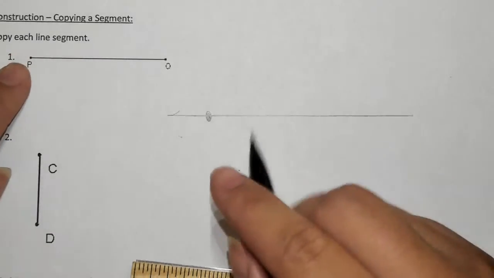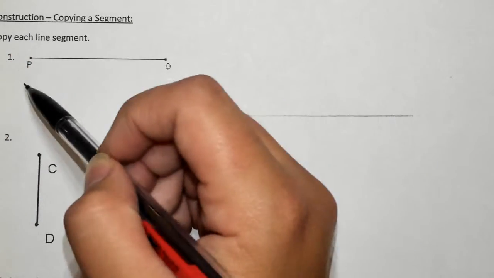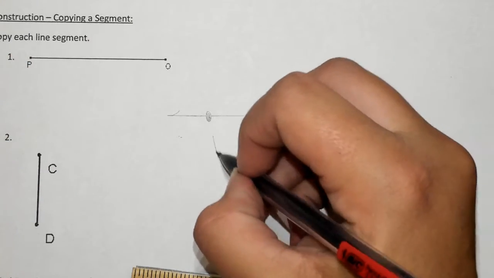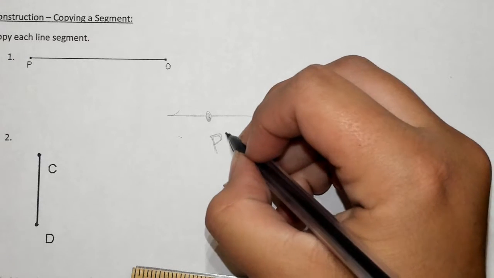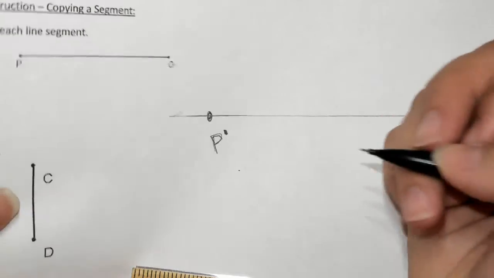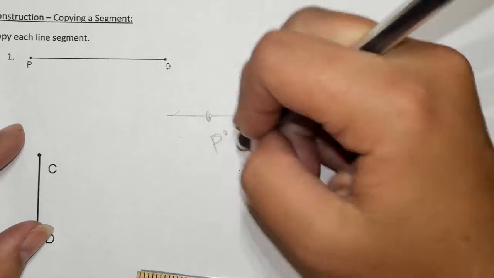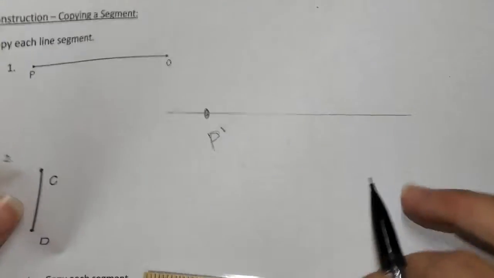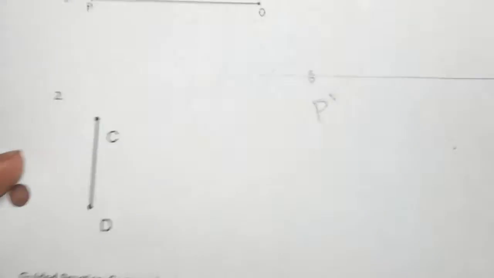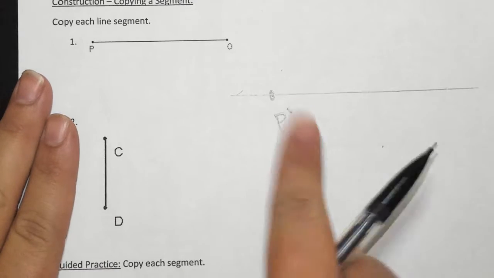Okay, now, put a point right here. See, I just put a point right here. Now, what we're doing is we're copying P. So I can't call this point just P because there's already a P. So I can call it P prime. It's like P parentheses. Not parentheses, but what's that thing called? Come on, you English people. Apostrophe. Thank you. P apostrophe. That's called P prime.